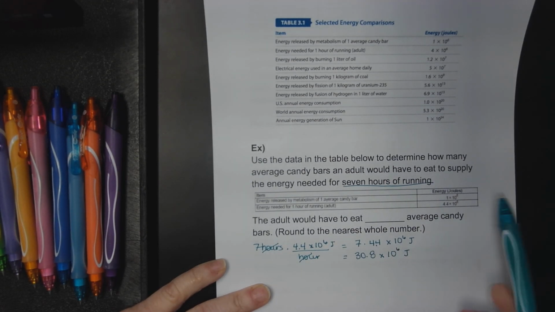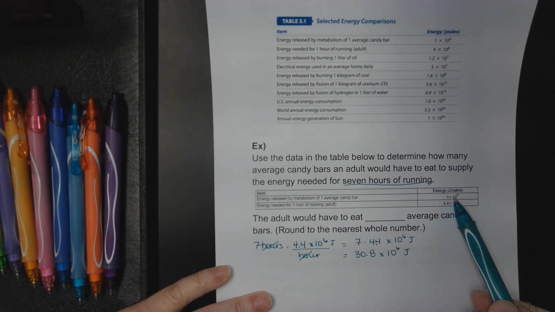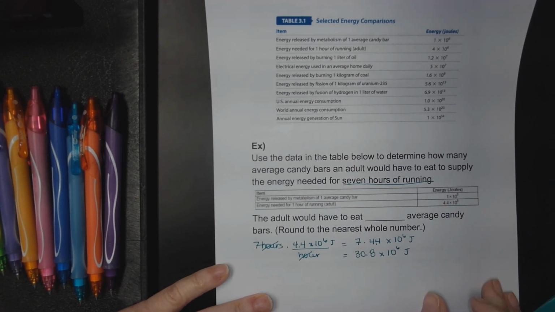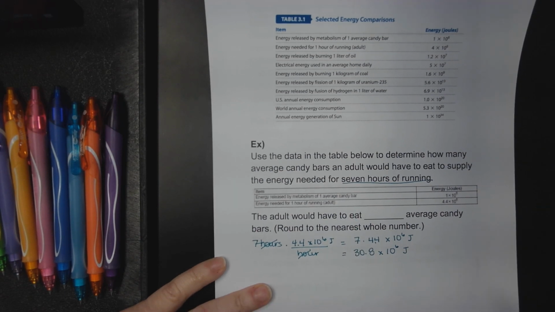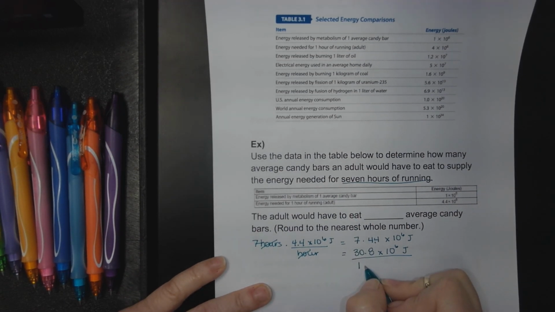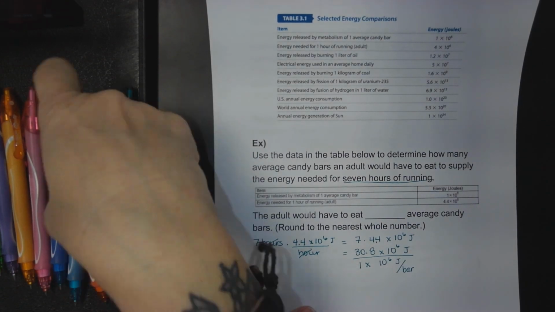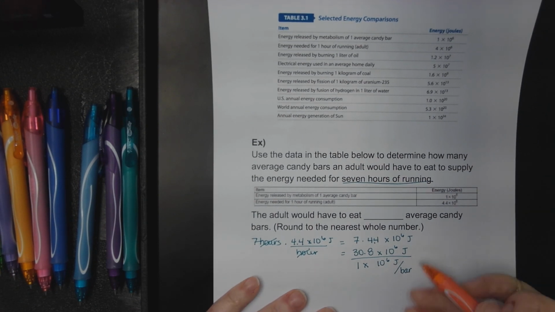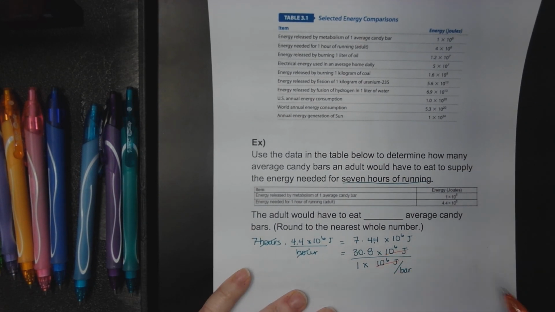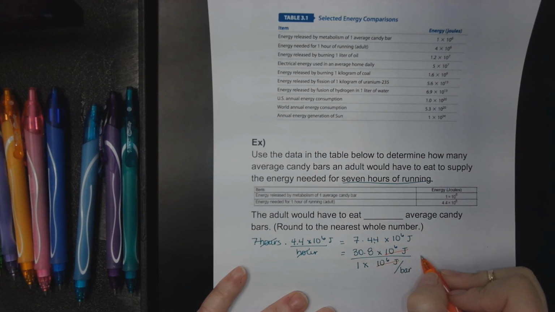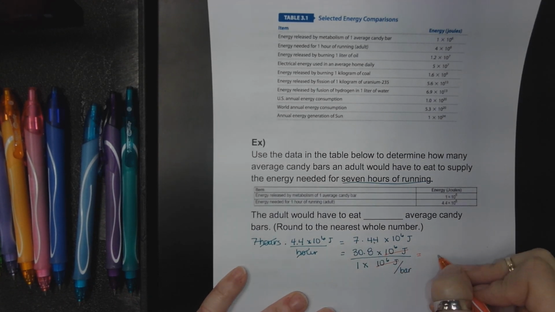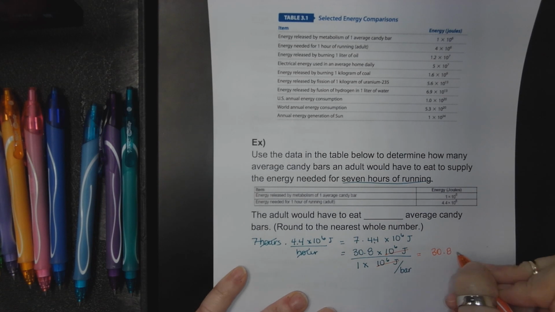And we also want to incorporate this information, and we know that it's 1 times 10 to the 6th joules per candy bar. So 1 times 10 to the 6th joules, all of that is per bar, candy bar. I'm going to put bar because that's less, right? Lazy. Okay, so we could cancel both of these. And that's going to leave us with 30.8.